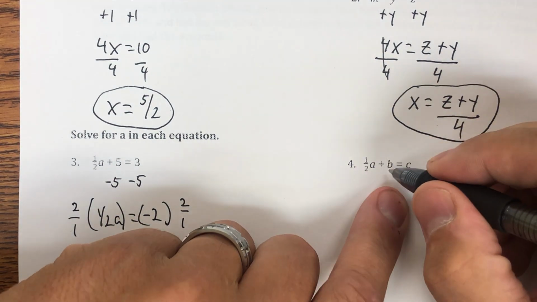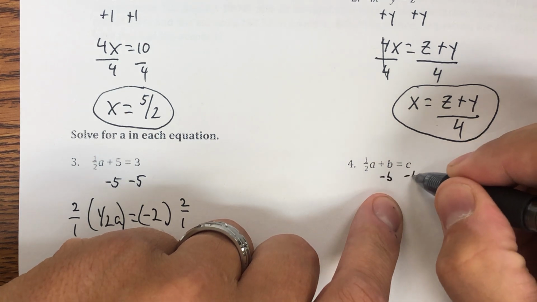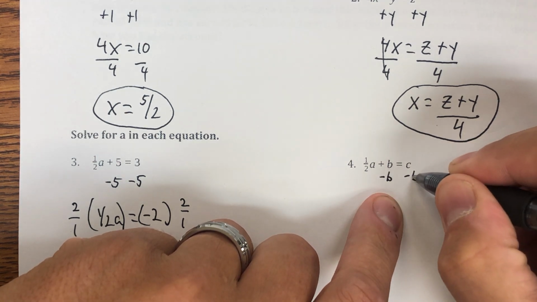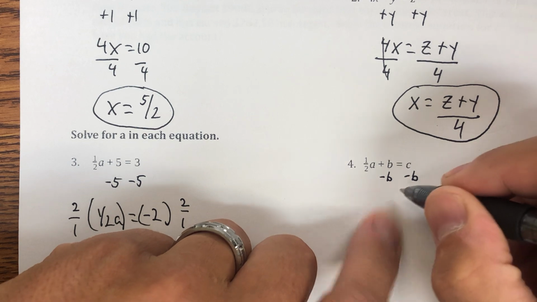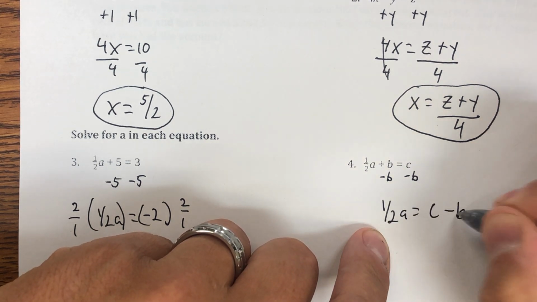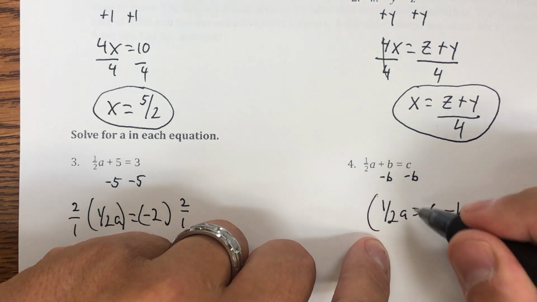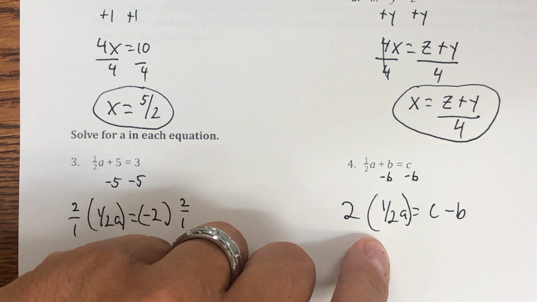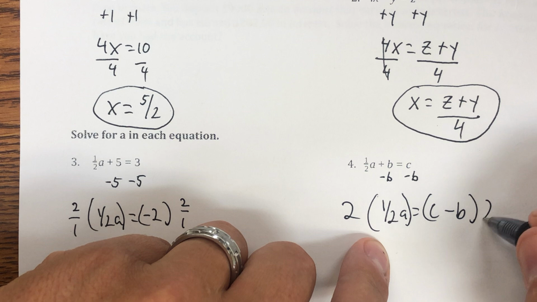For me to move the b, I'm subtracting b. Again, these are not like terms. Do not combine them. It has to say c minus b. 1/2 a equals c minus b. Next step, multiply by the reciprocal, which is 2 over 1. That's 2. Multiply by 2.